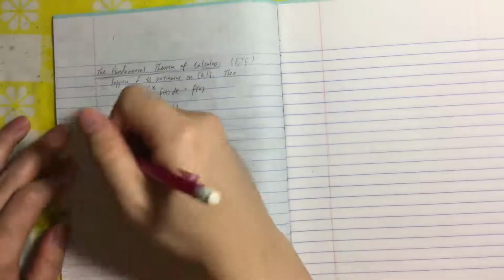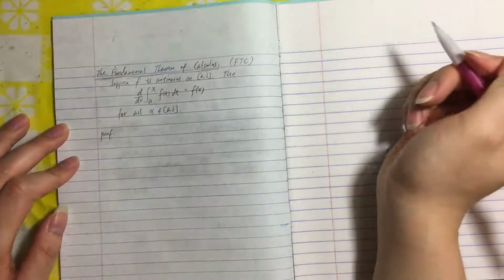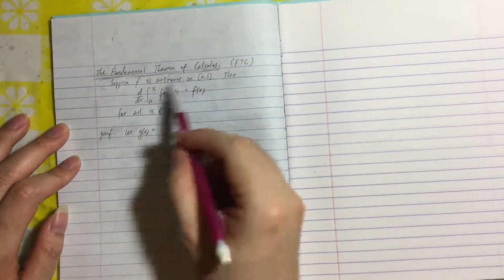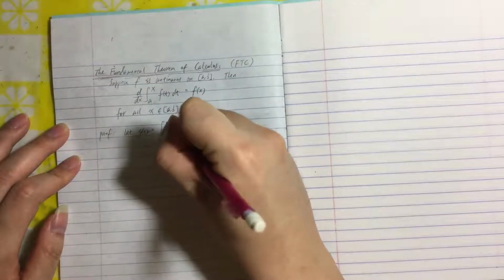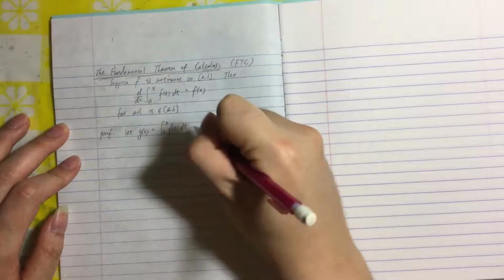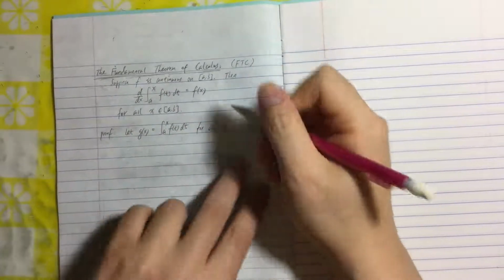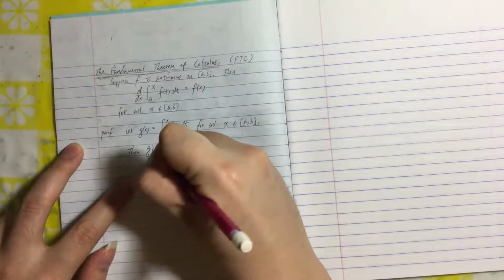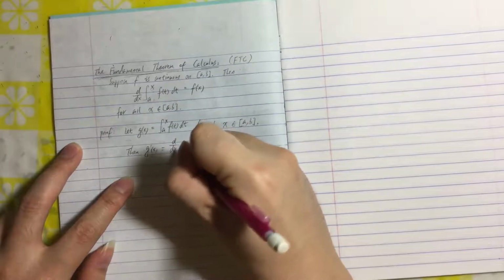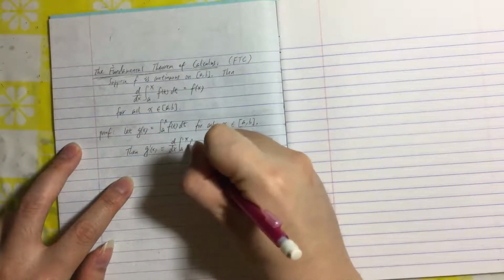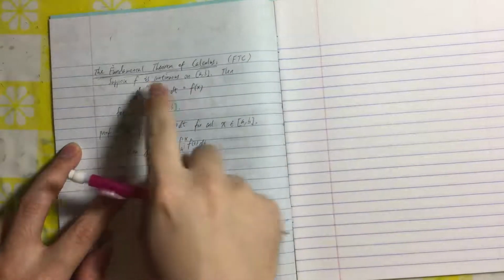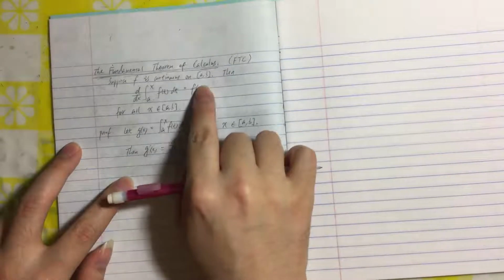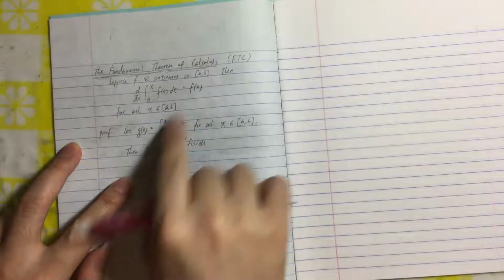Next, let's prove the theorem. First of all, let me create a new function called g of x. The g of x is the integral from a to x of f of t dt, for all x in the interval from a to b. Then g prime of x can be written as the derivative of this integral from a to x of f of t dt. So for this theorem, all we need is to prove g prime of x equals f of x.